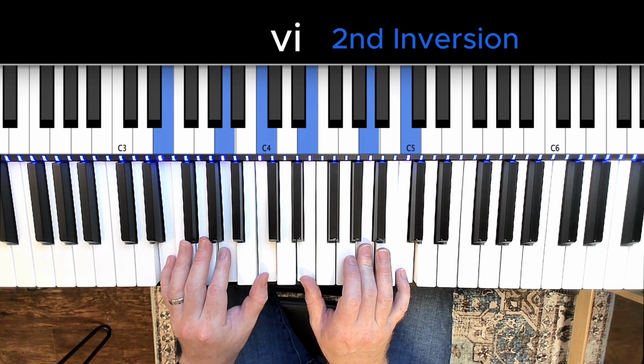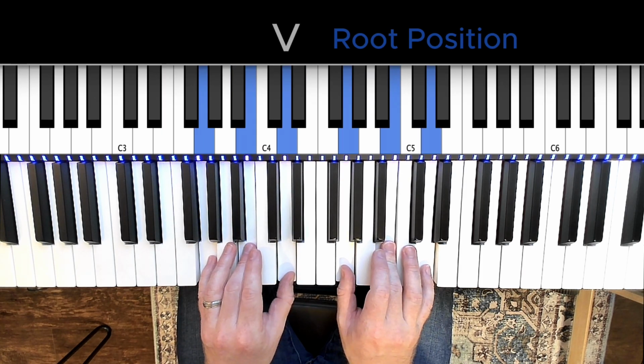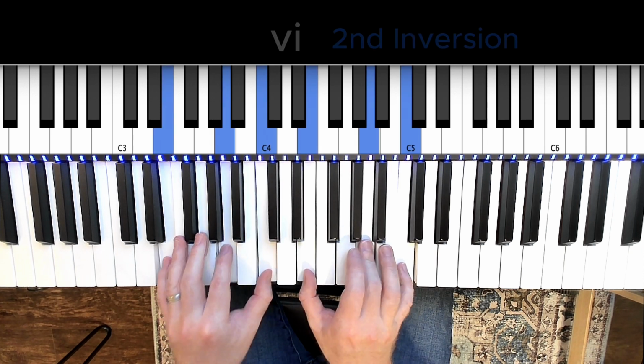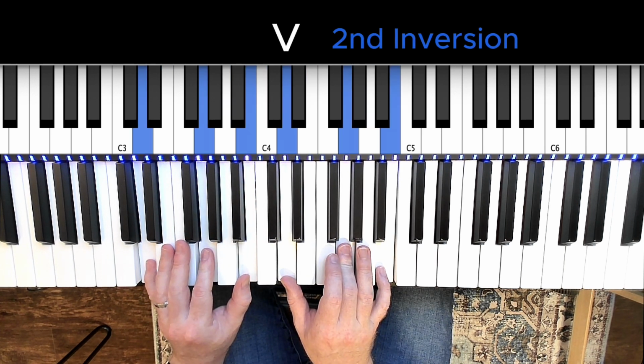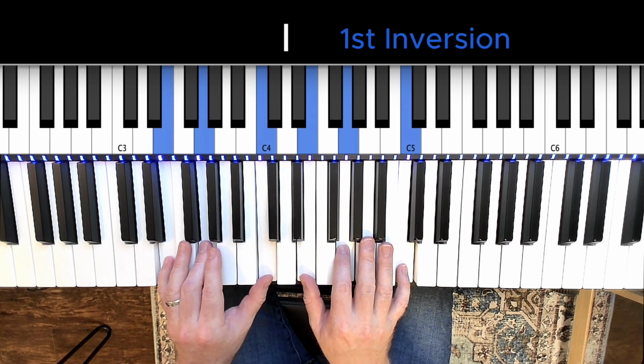Now from there, I can go to our 5 chord. I could go up to a root position up here, or I could go down, and I think I like this sound better. It's just a little bit smoother, keeping the same shape from the 6 to the 5. And then I go back to my 1 chord. So that would sound like this.